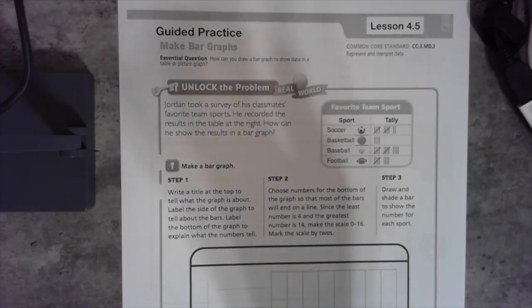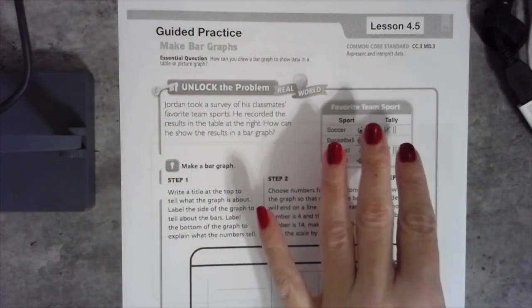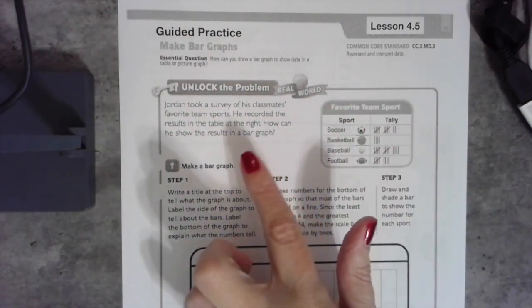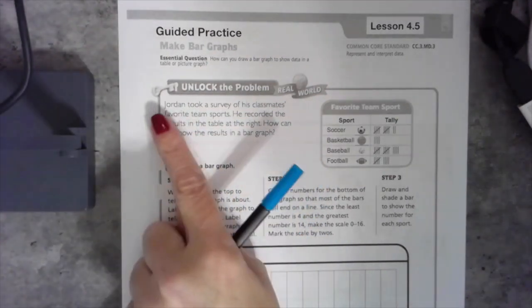Okay, so we're making bar graphs. Here we have a tally chart, and we're going to have to use this information to fill in a bar graph. But first, let's read it. Let's unlock it and see what we're trying to do.